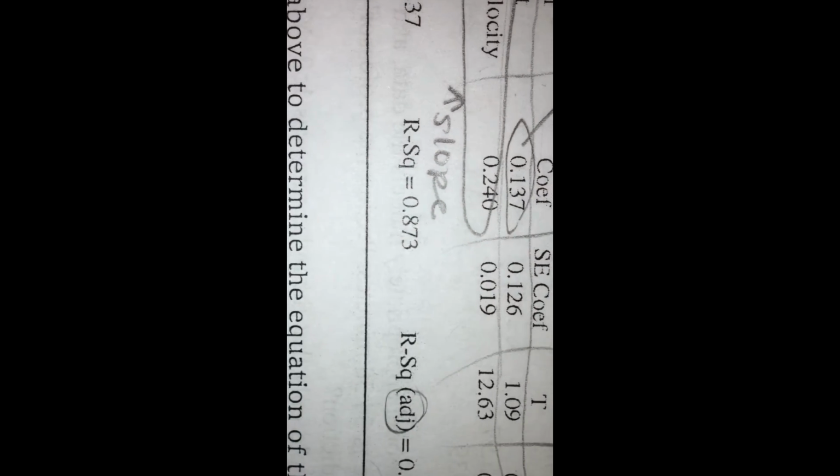So part C asks us what proportion of the variation in electricity produced is explained by the linear relationship with wind velocity. So this is just saying that the proportion of the variation in electricity produced is explained by its linear relationship with the wind velocity, because it really just wants to know the r-squared value. And if we look up here, the r-squared value is 0.873.